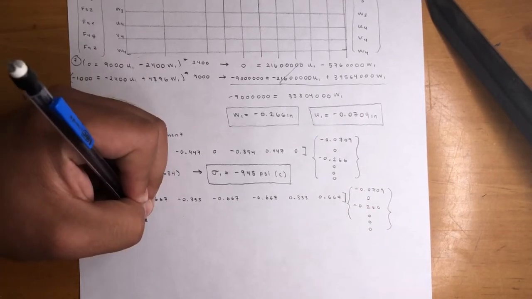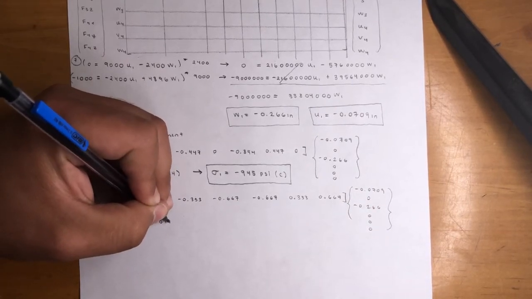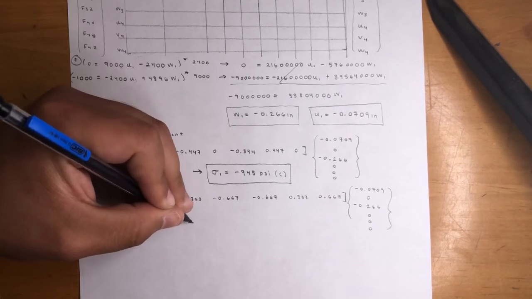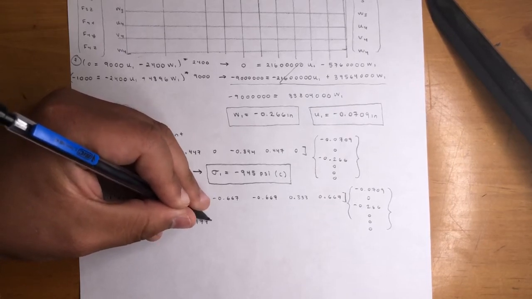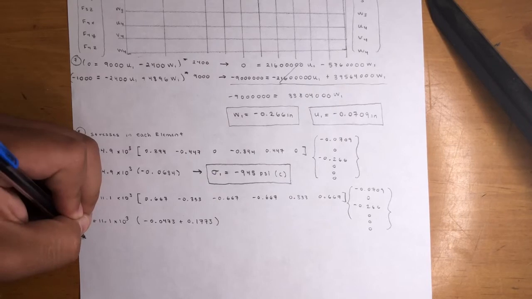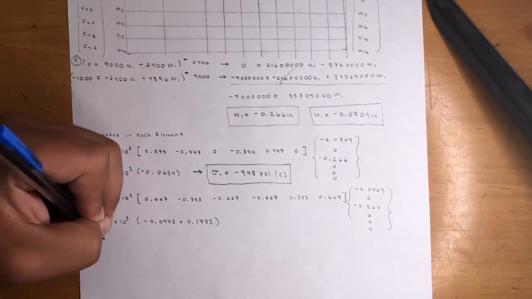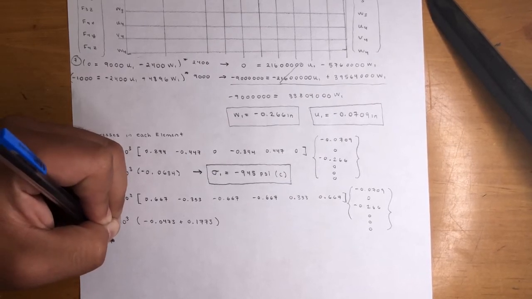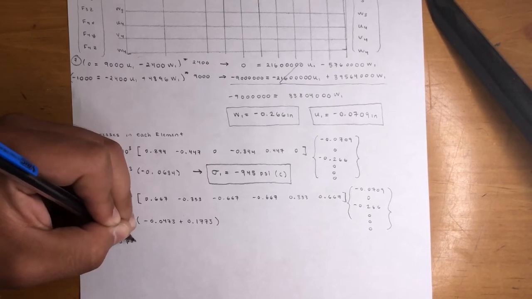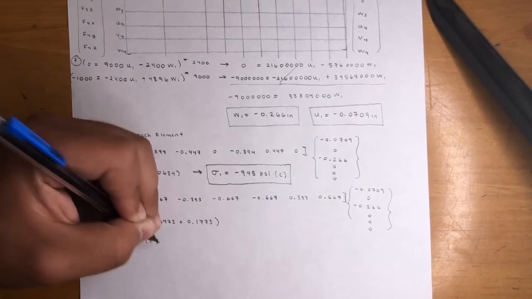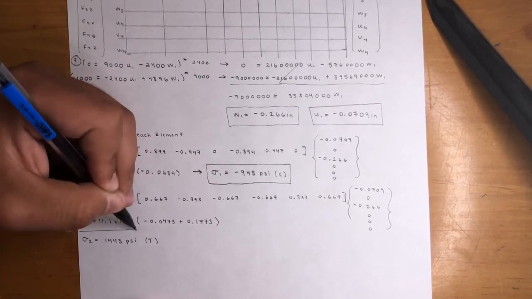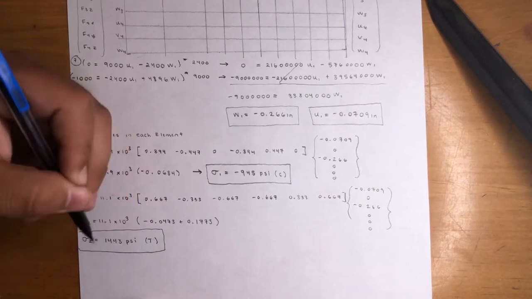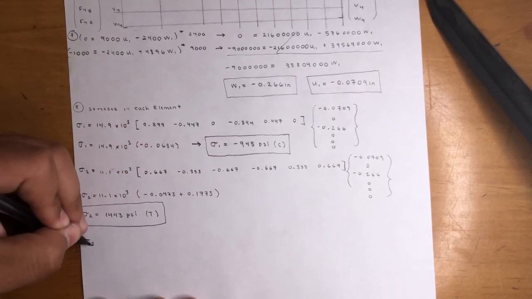You will get negative 0.0473 plus 0.1773. Do the math. You will get sigma 2 is equal to 1443 psi. That is positive, so it's in tension. Let's box that up.